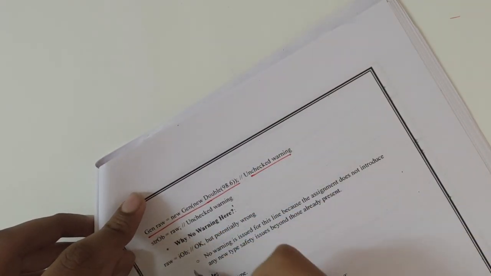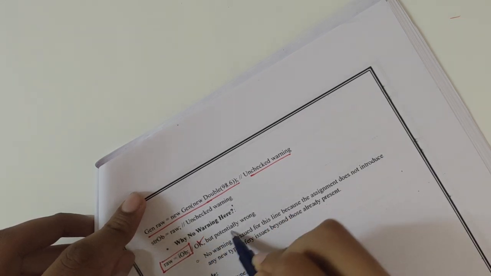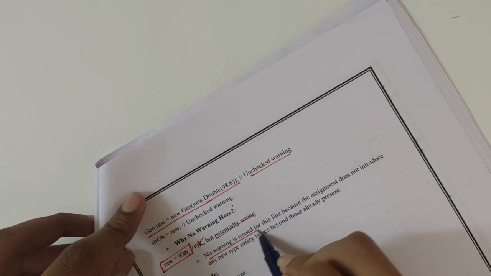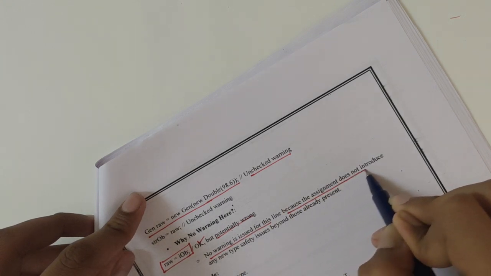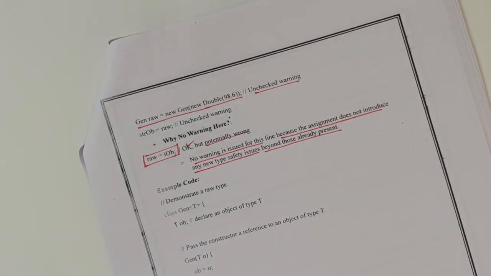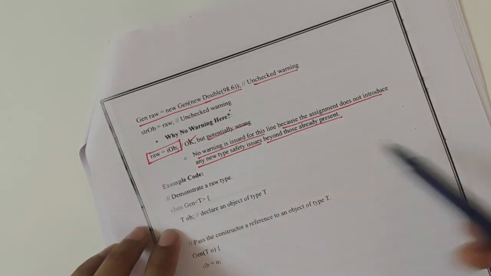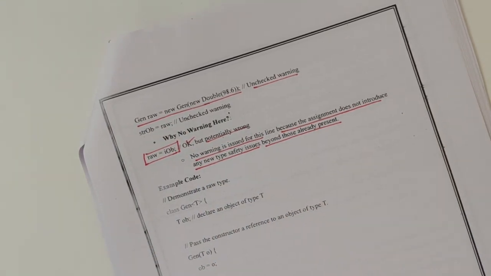Now here you can see raw = iOb. Here it is okay, but potentially it's wrong, but no warning is issued for this line because the assignment does not introduce any type safety problems beyond those which are already present. That means for raw = iOb, the compiler is not going to generate any kind of warning in this case, because this assignment operator does not introduce any new type safety problem beyond what is already present.